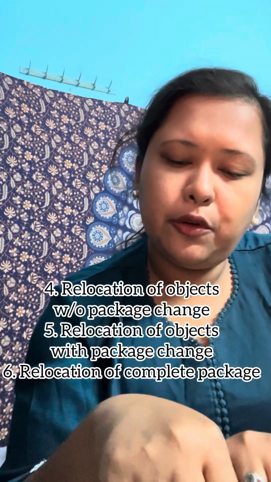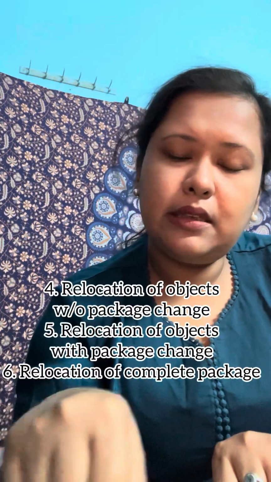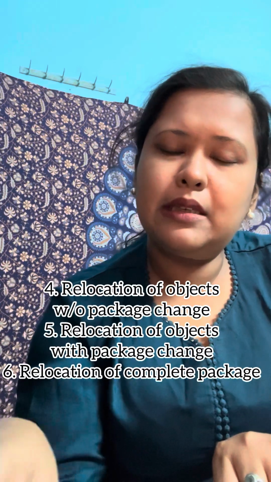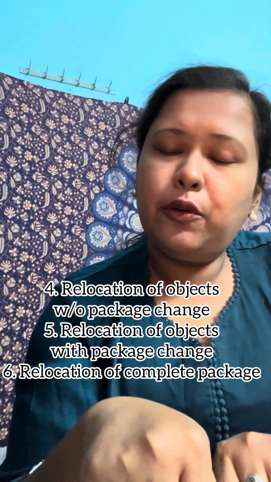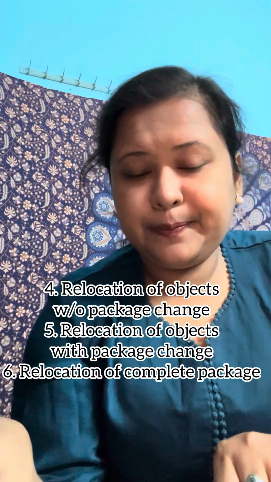Then the other 4 types; I'll discuss the 3 relocation transports in one shot. Relocation transports are of 3 types: relocation with package change, relocation without package change, and relocation with complete package.